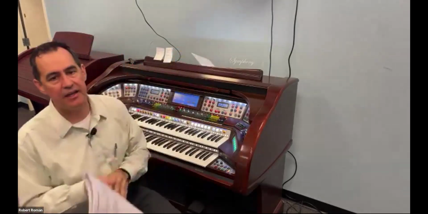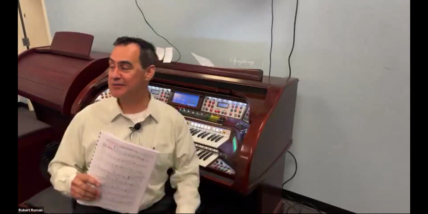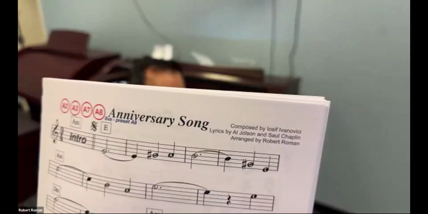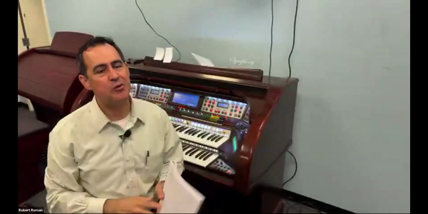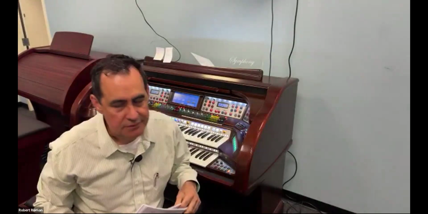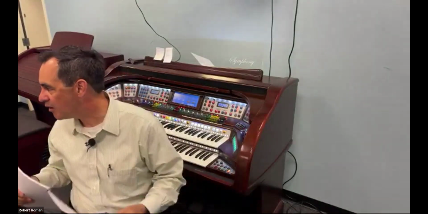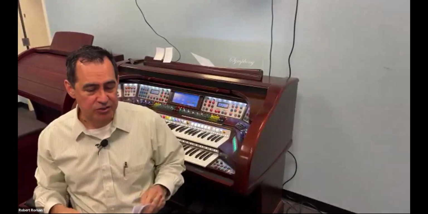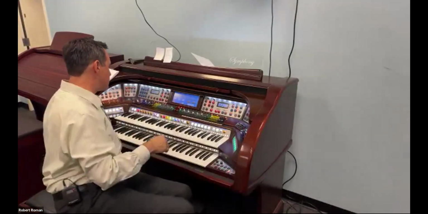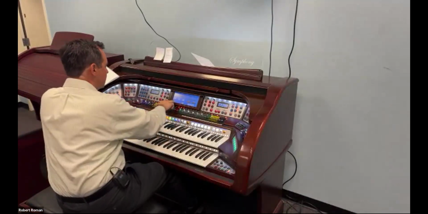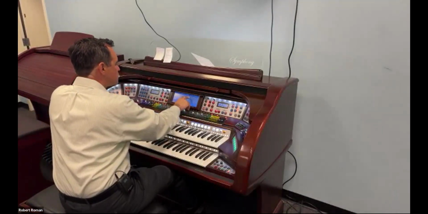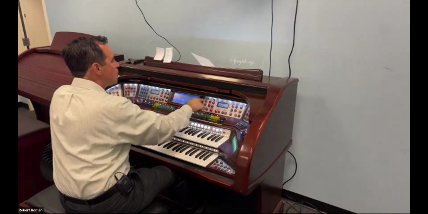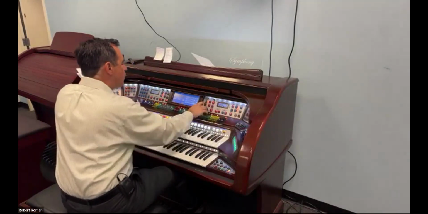All right, I'm going to try to play. It's been a while since I played this song. The Anniversary Song, not Anniversary Waltz. People think it's the Anniversary Waltz. It's not. They're two totally different songs. The Anniversary Song is in a minor key, also known as, I think, Danube Waves, Waves of the Danube.